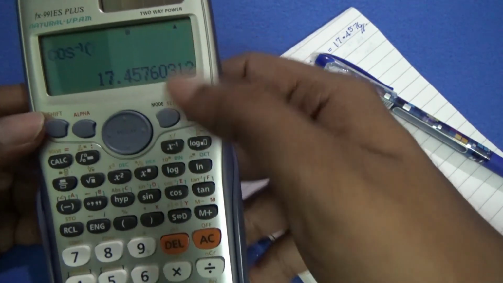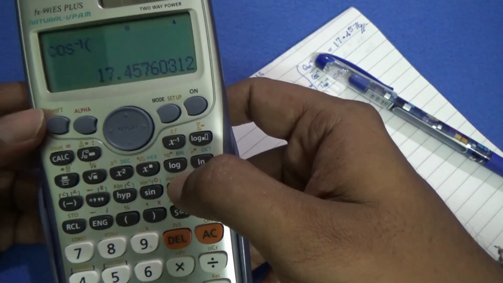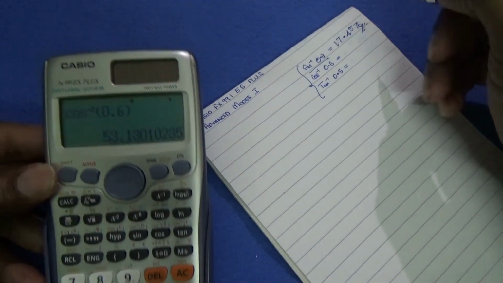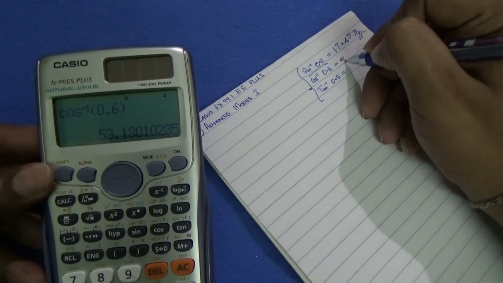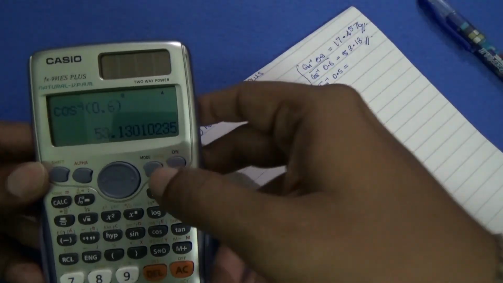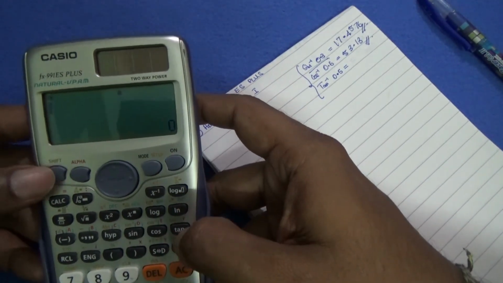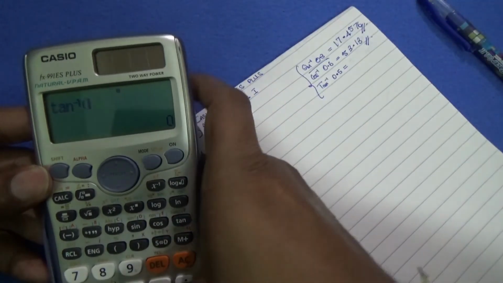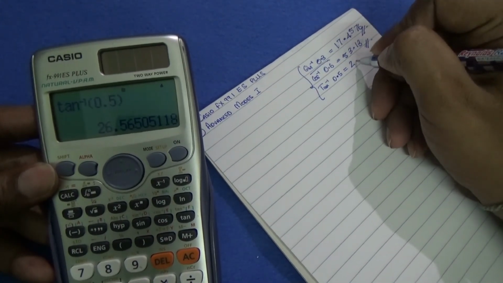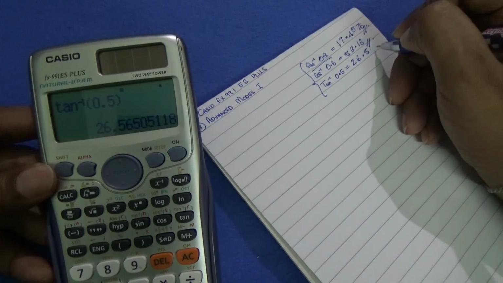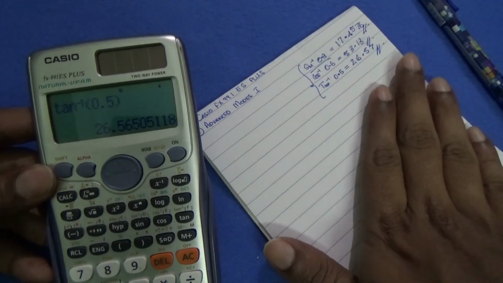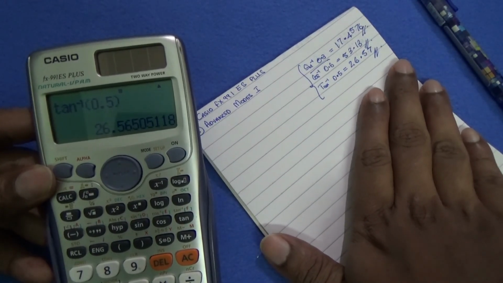Now cos inverse, again shift and press cos, so that will give me cos inverse of 0.6 and close bracket. So I get the value as 53.13. Now tan inverse. So again I press shift, tan inverse of 0.5, close bracket, and I press equal to. So I get a value of 26.57. So these are basically the values that I have got.